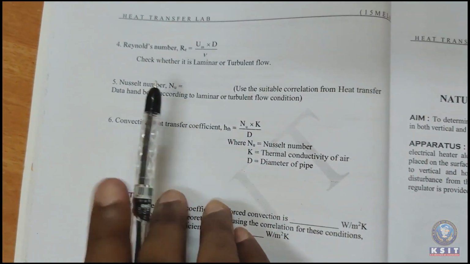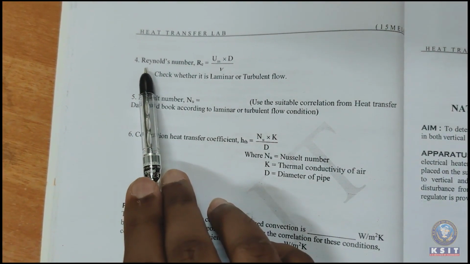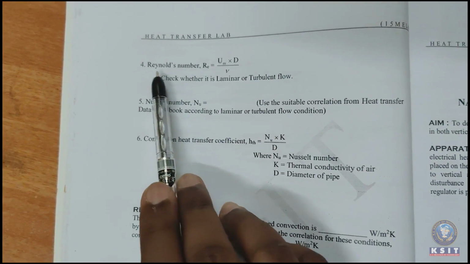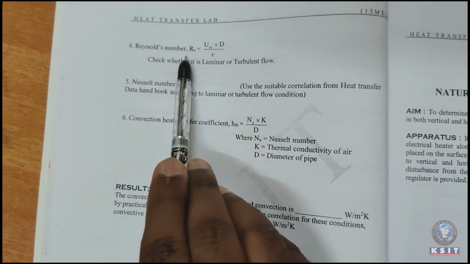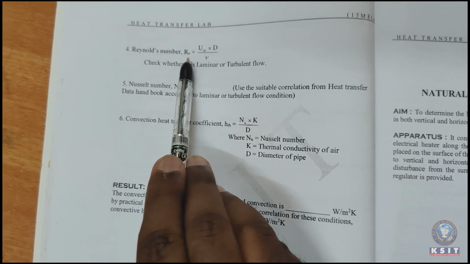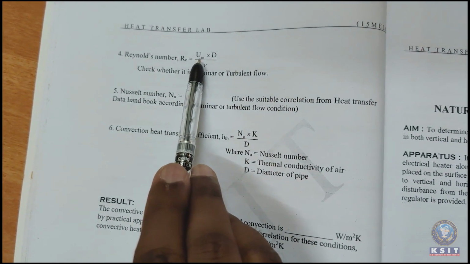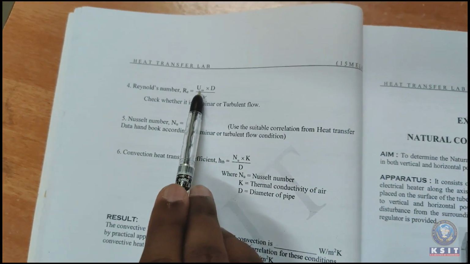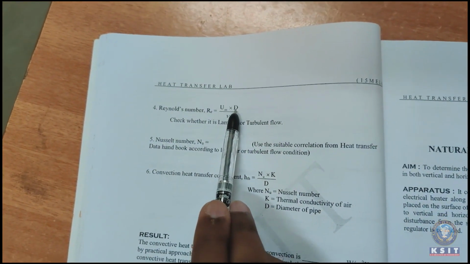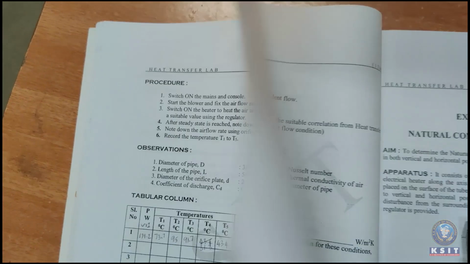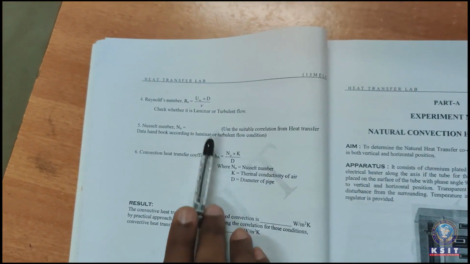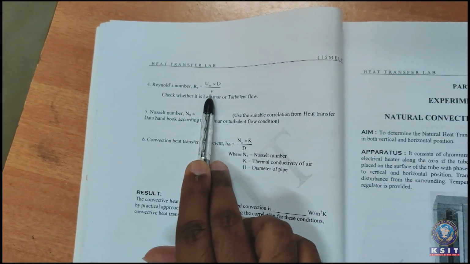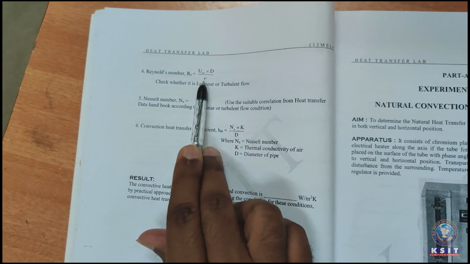To check whether the flow is laminar or turbulent, we need this parameter called Reynolds number. Reynolds number is a dimensionless number. It's given by Re = U_m D by kinematic viscosity. U_m is the velocity of the fluid, that is in the previous page. Diameter is capital D, that is 38 mm. Next, kinematic viscosity of air from the properties table of the data handbook.